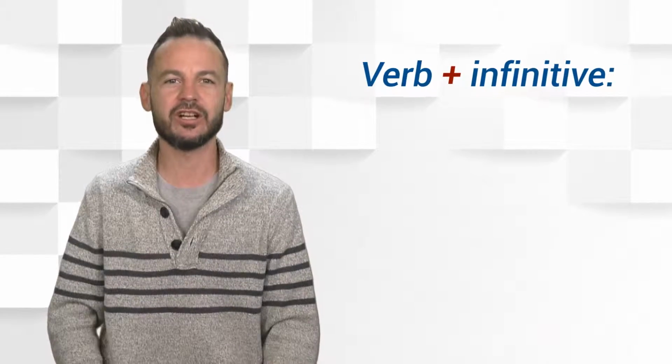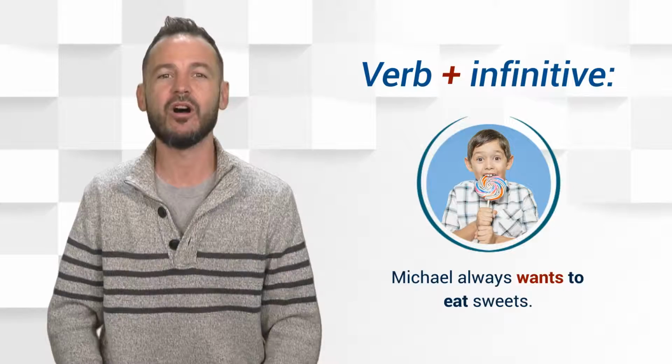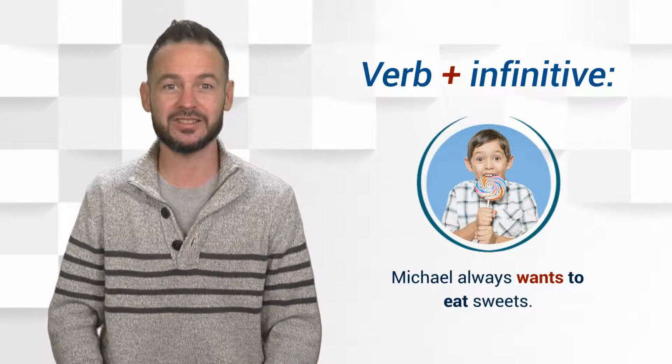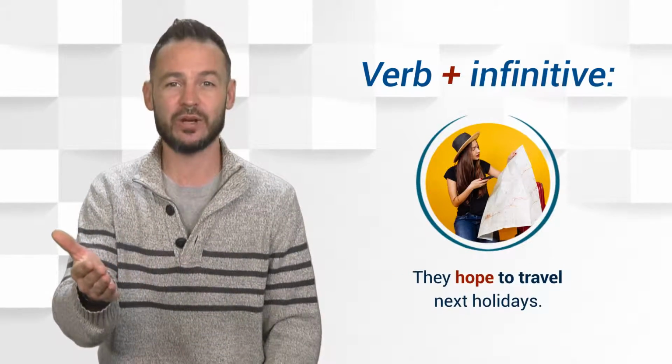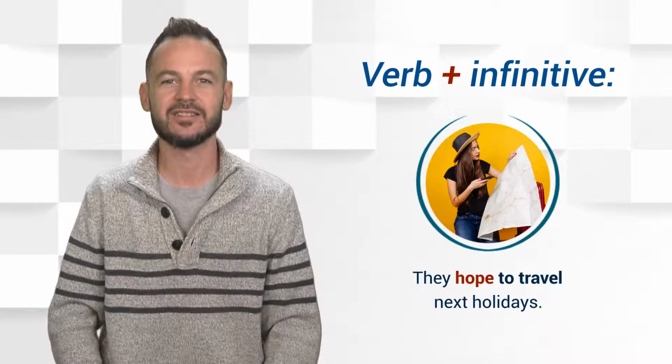Some verbs are generally followed by an infinitive. For example, Michael always wants to eat sweets. They hope to travel next holidays. Some verbs are followed by a noun or a pronoun plus a full infinitive.